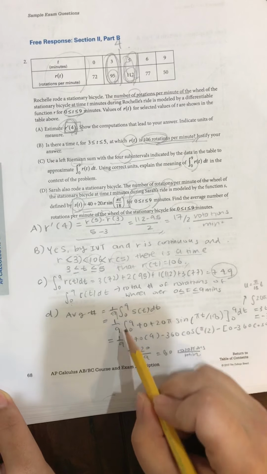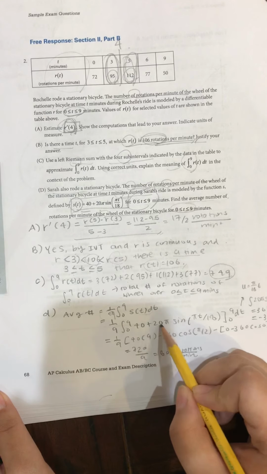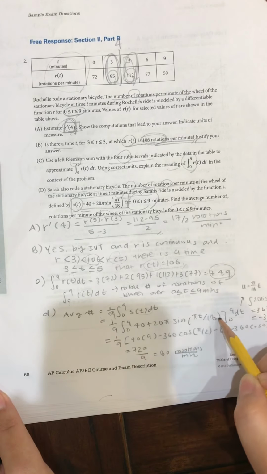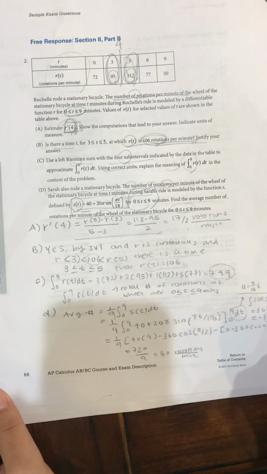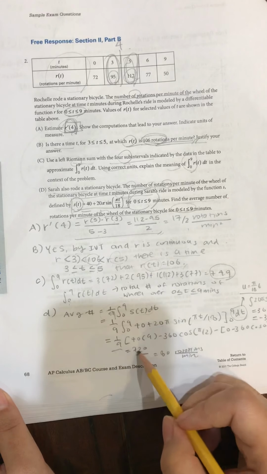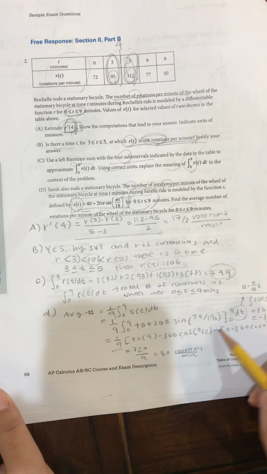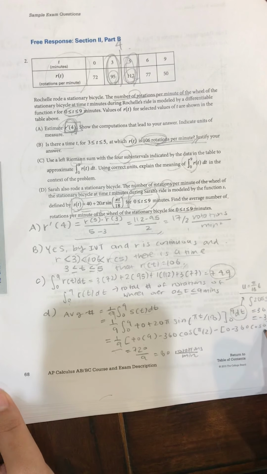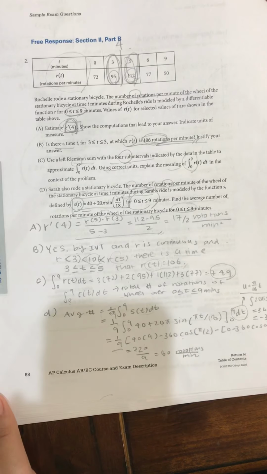So I did 1 over 9 times the integral from 0 to 9 of 40 plus 20 pi sine of pi t over 18 dt, and I found the antiderivative using u substitution. For this, I got 1 over 9 times 40 times 9 minus 360 cosine of pi over 2 minus 0 minus 360 cosine of 0, and I got 720 over 9, which is 80 rotations per minute.